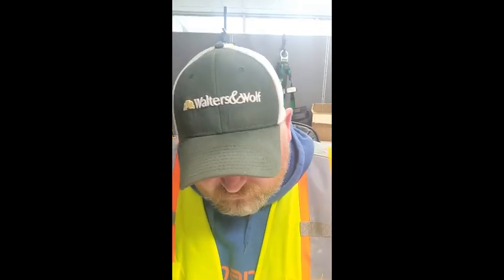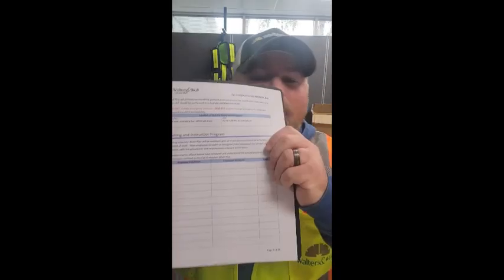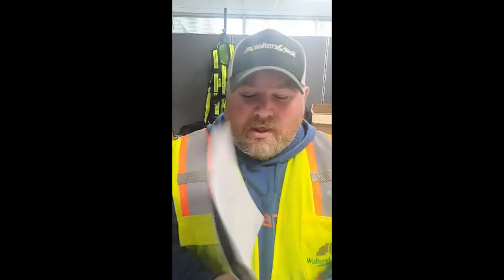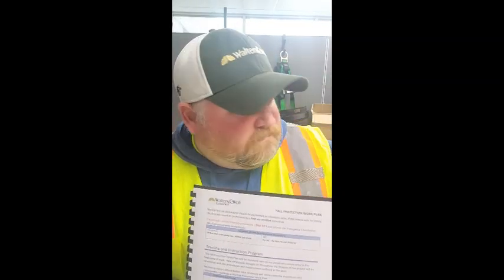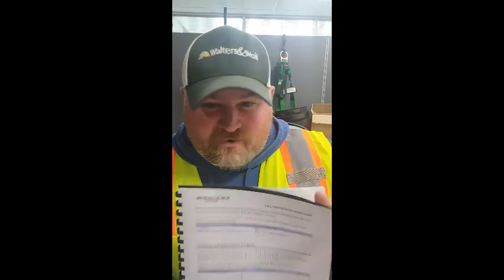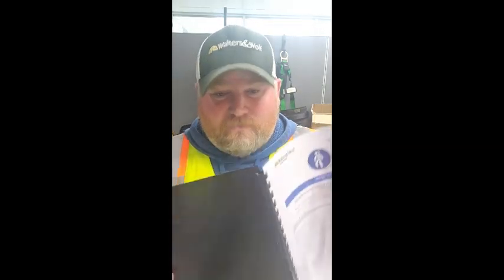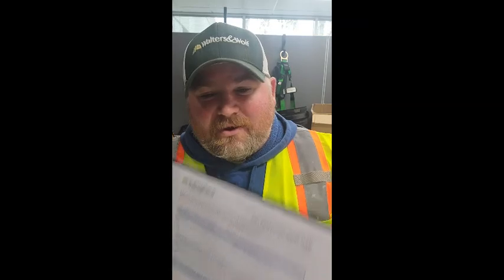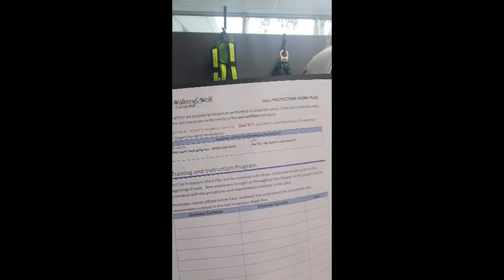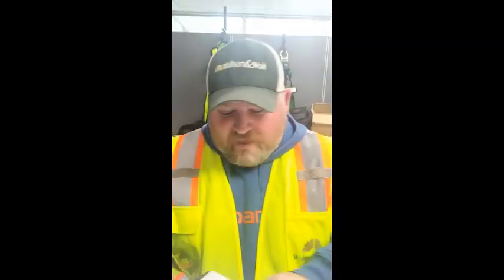All right, so training and instruction. Page 7, this is really important. I want you guys to go ahead, and this book is located on your safety bulletin board, and you would have had to grab it to scan the QR. Grab it, go to page 7, and go ahead and write your employee name, sign, and date. So you'll notice name, sign, and date. That shows that you have understood and this plan has been reviewed with you.